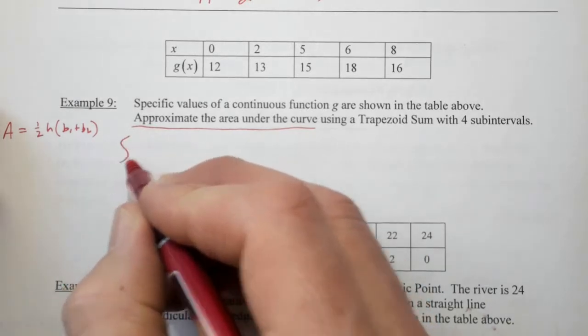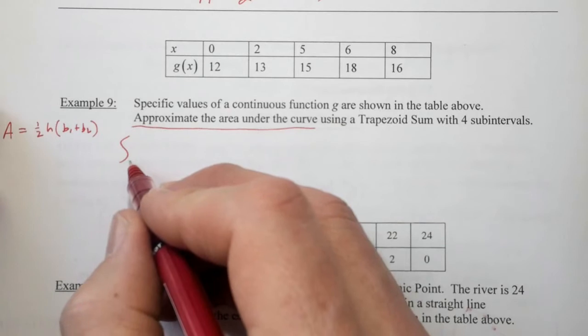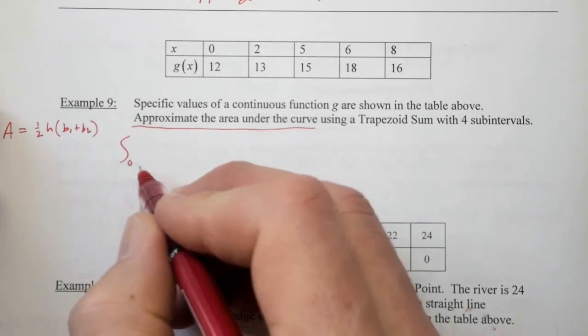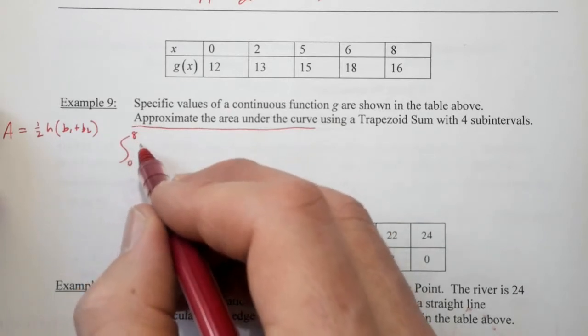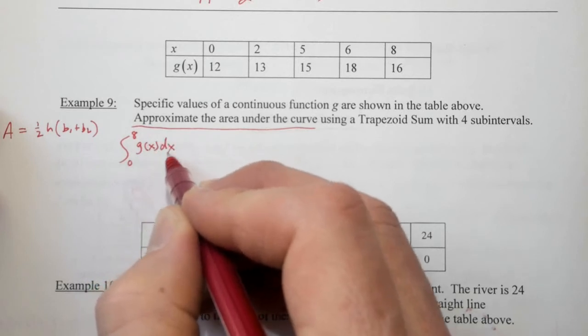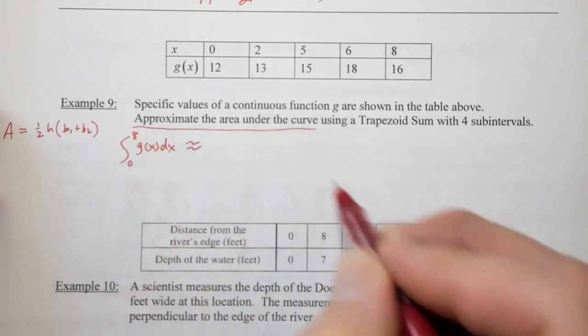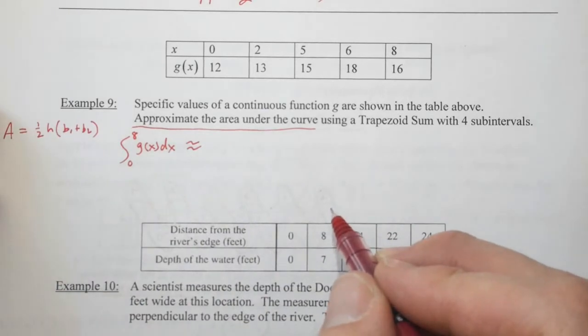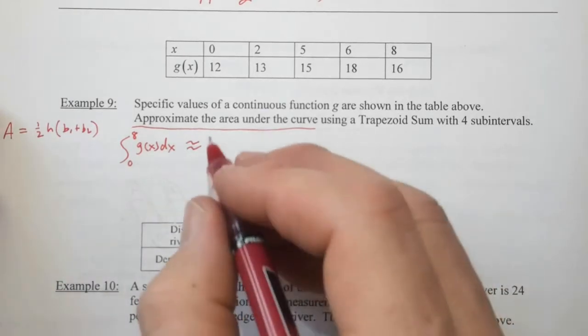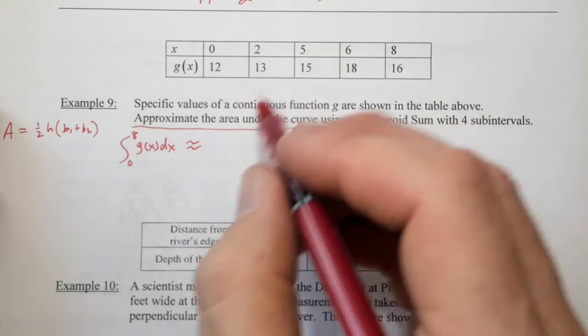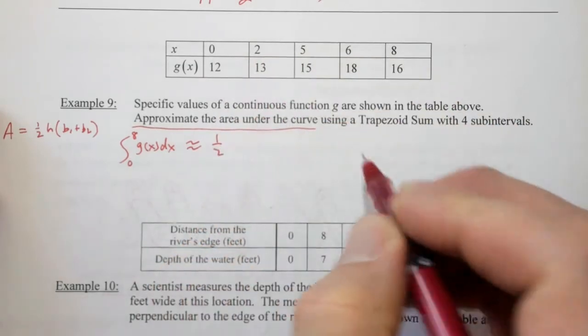So again, we are looking to approximate the area under the curve. So we're looking to approximate the integral from 0 to 8 of g of x dx. All right, we know that this is the exact area under the curve. We're looking to approximate it, and we're going to do so with a whole bunch of trapezoids. All right, so let's get going. So we have our first trapezoid. It's going to go from 0 to 2. All right, so that's 1/2. There's always there.